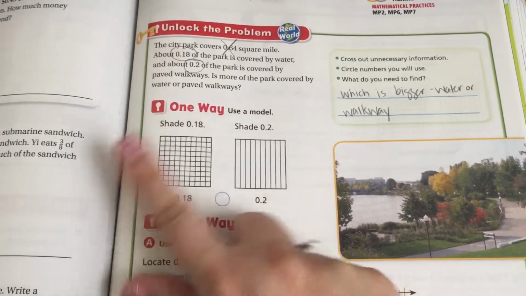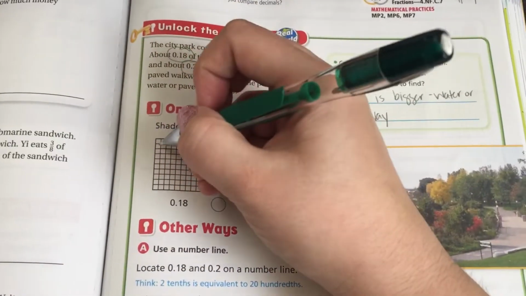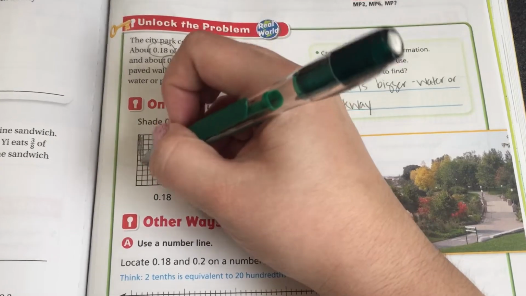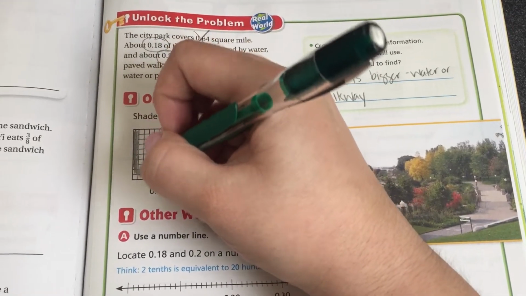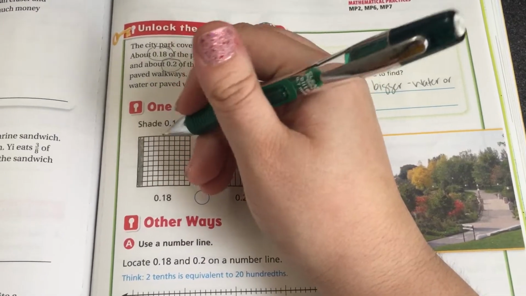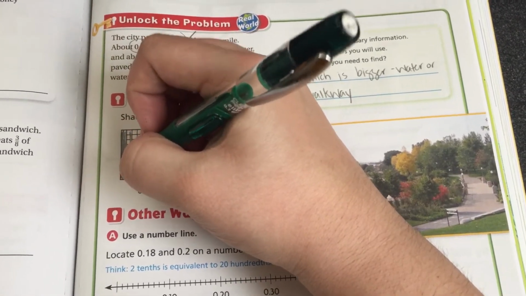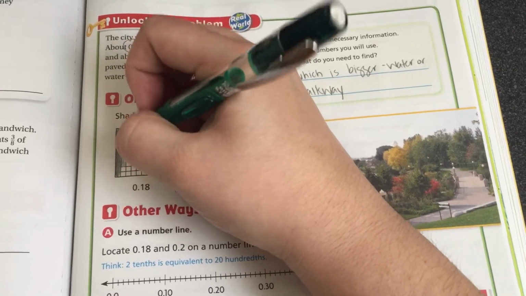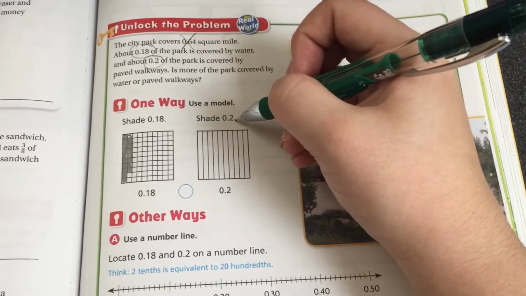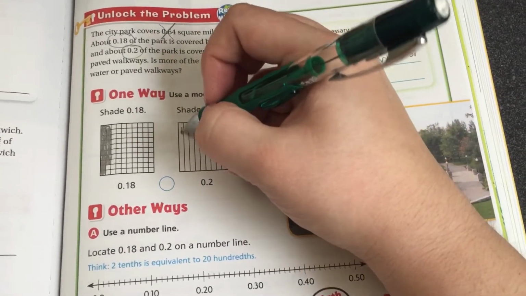One way that you can do it is to use a model. It's shaded in 18 hundredths. So I'm going to do 10. That's 1/10, that's the 1, that's 10 of these guys. And then 8 hundredth boxes to represent the 8 of the 18. So that's that much. And this one is 2/10 because the 2 is in the tenths place, so I'm going to shade in 2/10.